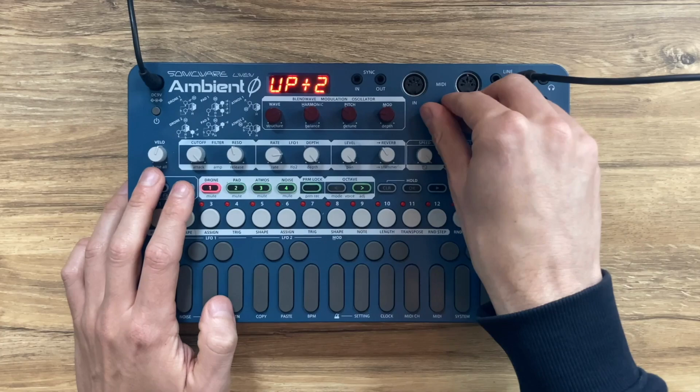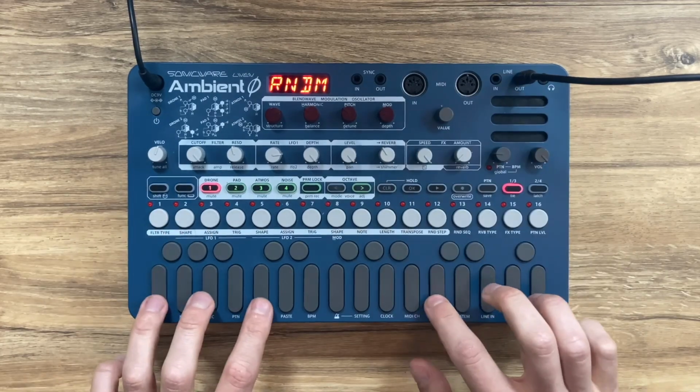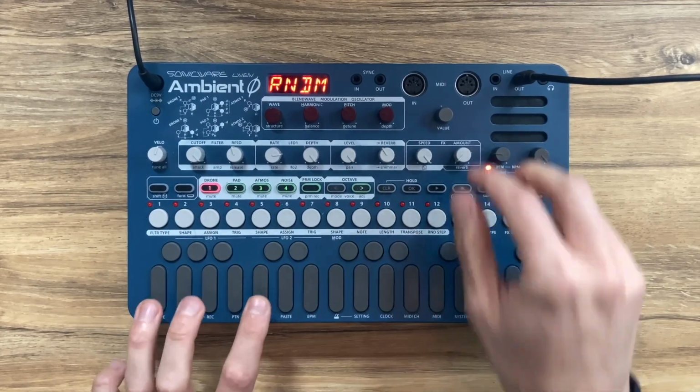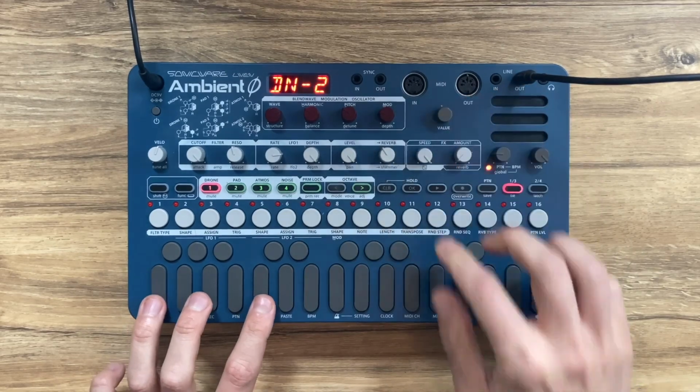Try changing the arpeggiator here to do random. No, I don't like that. Down.